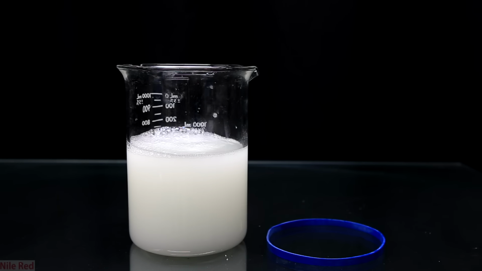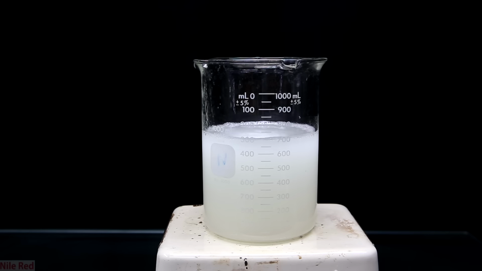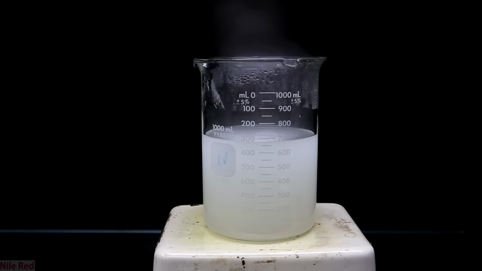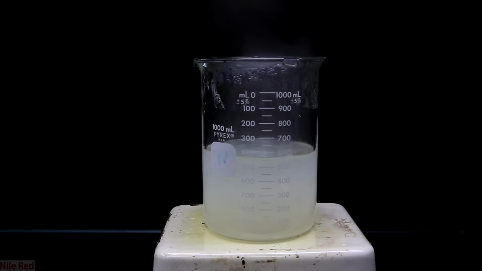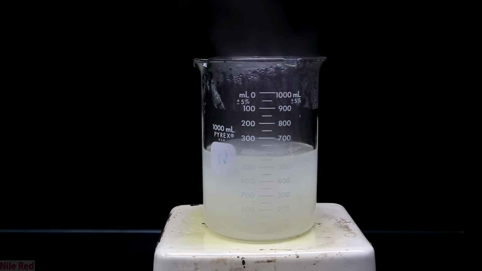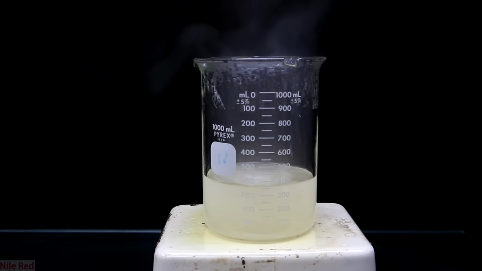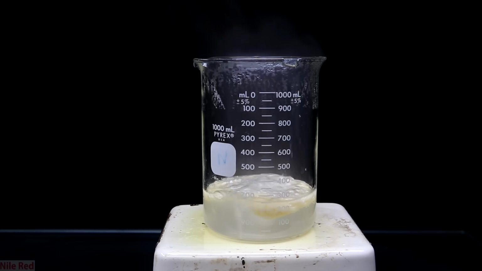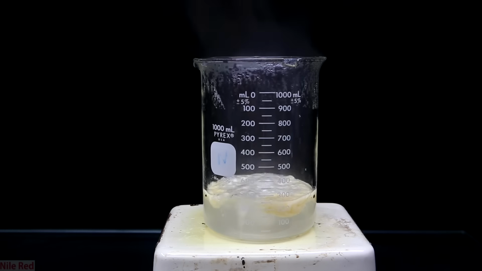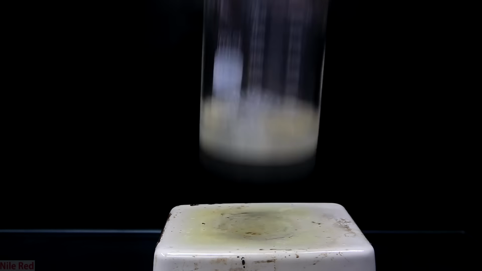Now what we're going to do is boil down the solution to reduce the volume. This will do 2 things for us. It will concentrate our sodium iodide solution, but also the reduced volume will cause the rest of the polymer to precipitate. As we boil it down, the solution actually starts to clear up a little bit, and we're left with a large chunk of polymer floating on the top. The volume was reduced to about 250 milliliters, and then it was removed from heat.